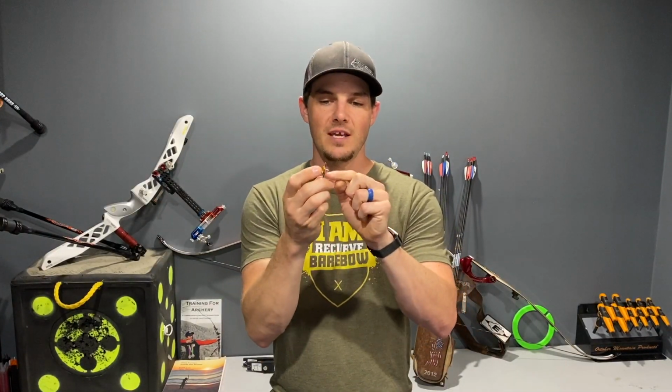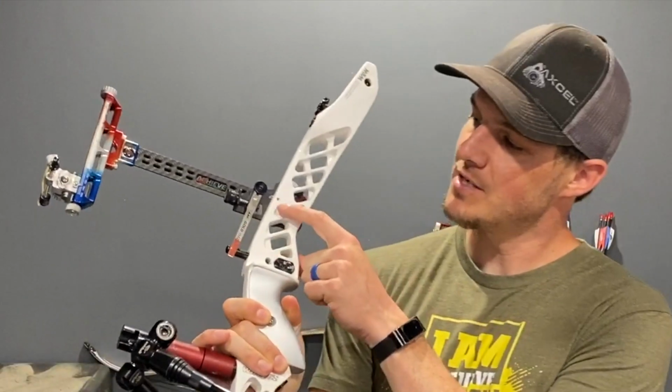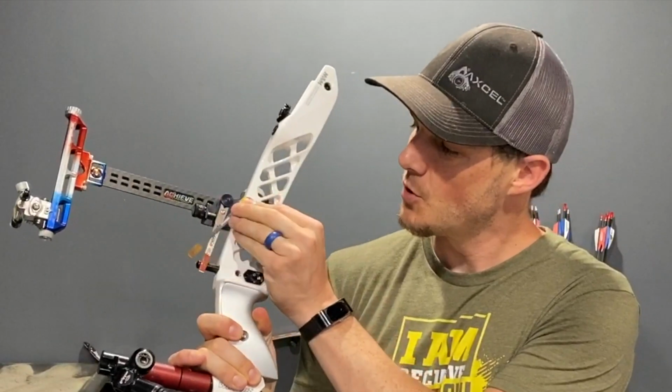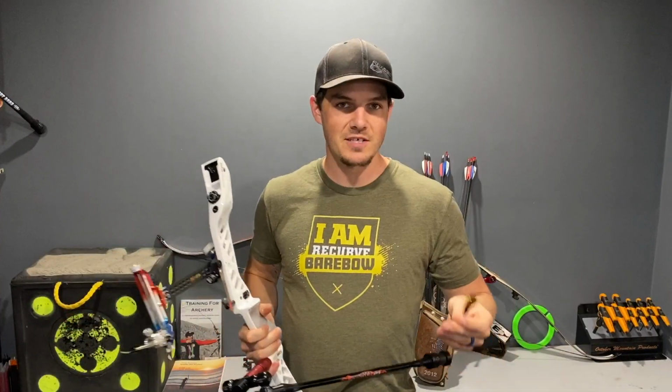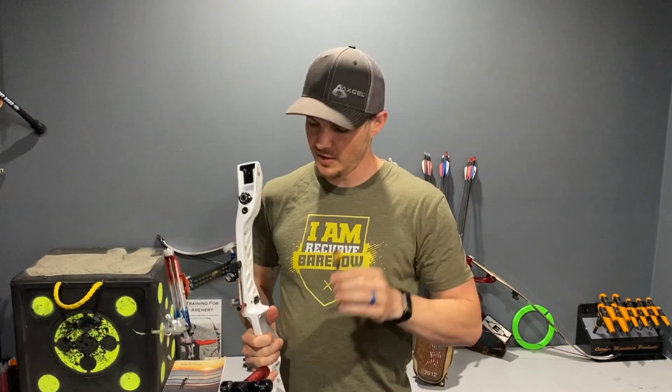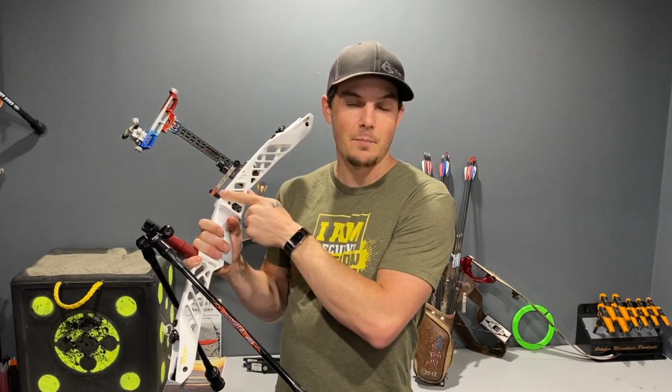Now it's riser mounted, meaning that this screw here will screw into your riser. It'll actually screw into your riser right here into this hole, so the clicker will be mounted like this on the riser itself. Now pretty much every top level archer uses this style of clicker because they cut their arrows to be basically the perfect length for them.